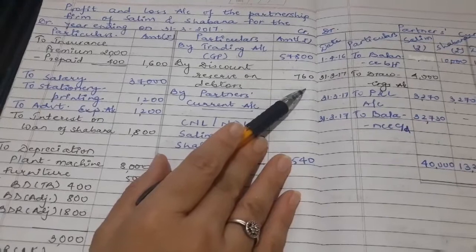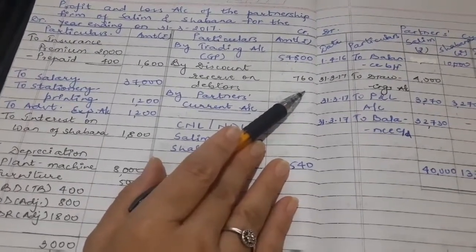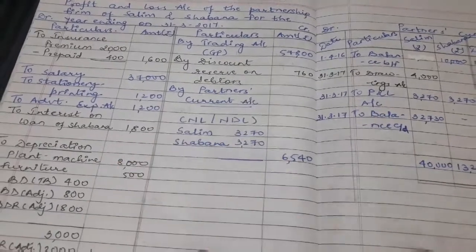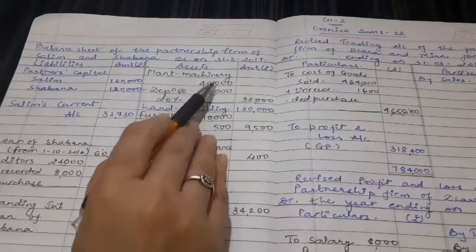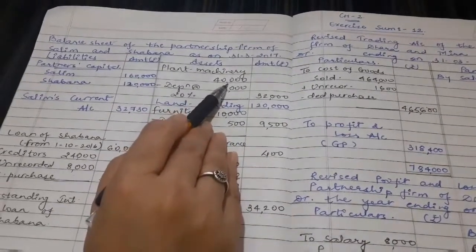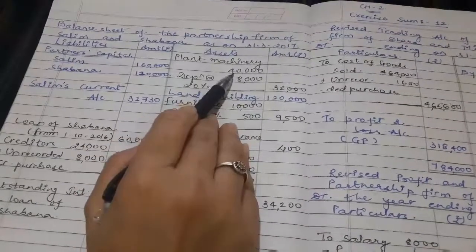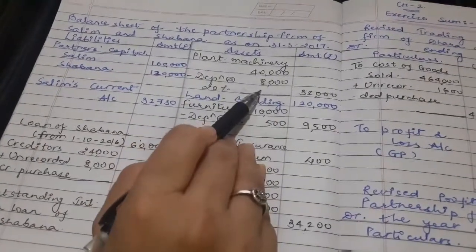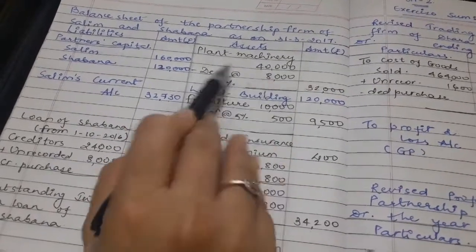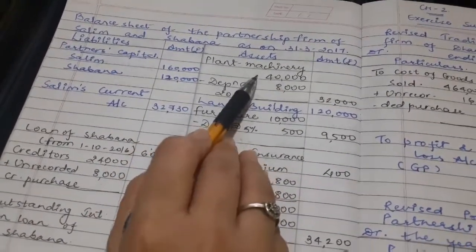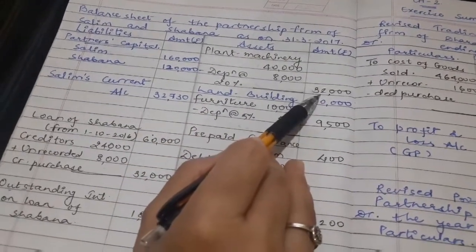Now the last adjustment below the trial balance is: provide depreciation on machinery 20% and on furniture 5%. So on the balance sheet asset side, first of all record the value of machinery, 40,000. On machinery, depreciation is calculated at 20%. The 20% of 40,000 comes to 8,000. One effect, minus from plant and machinery, because due to depreciation the value of machinery gets reduced. That's why 32,000 goes in the outer column.